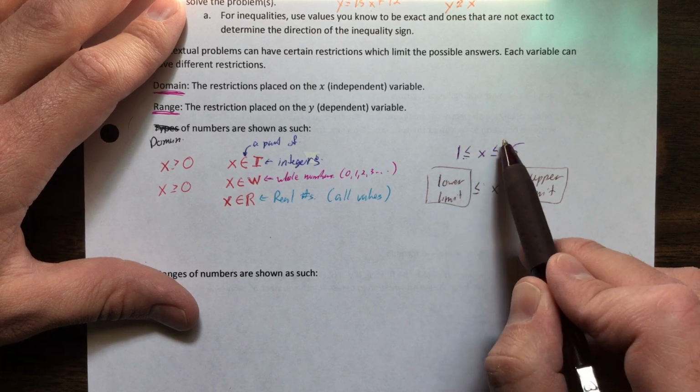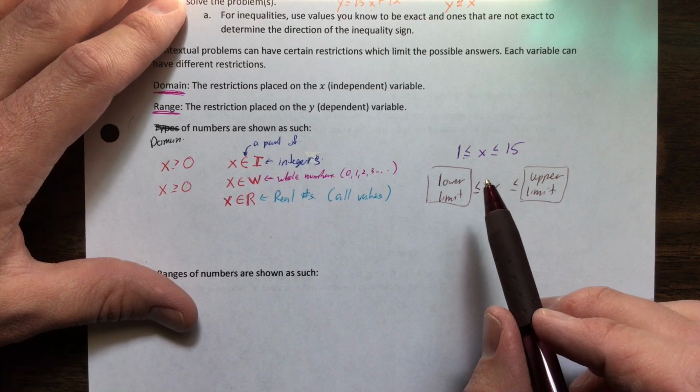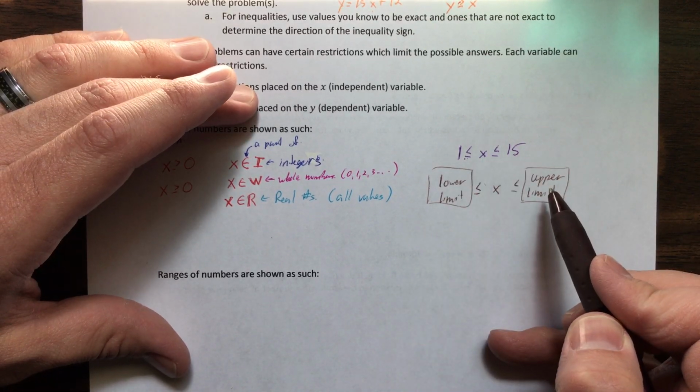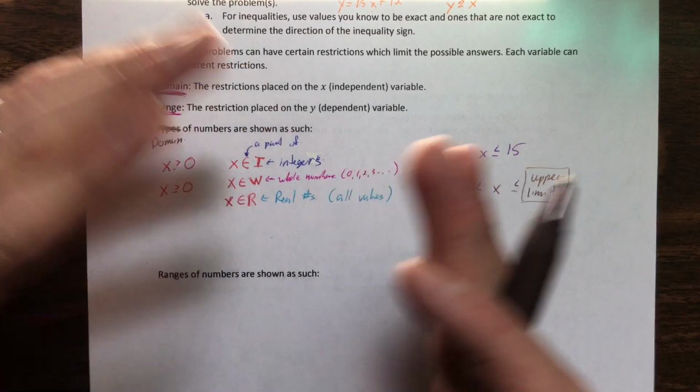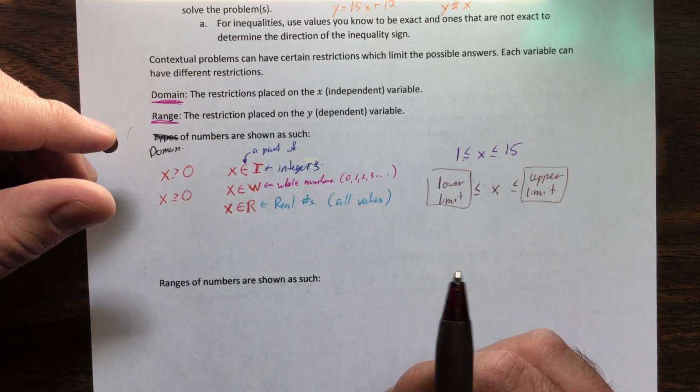1 is less than or equal to x, less than or equal to 15. This is a restriction that's put into place to say that our x value cannot be less than 1 and cannot be bigger than 15. Everything in between works, but this is kind of our upper and lower limits there.